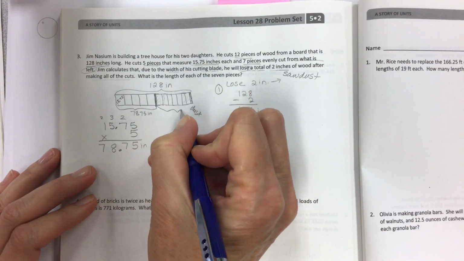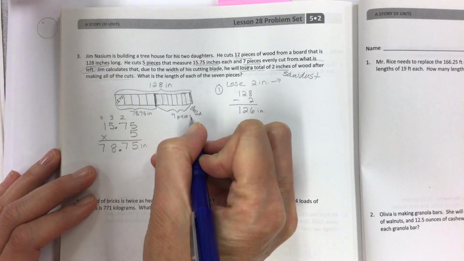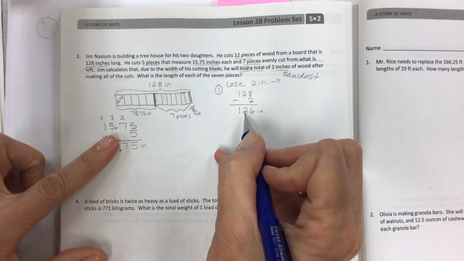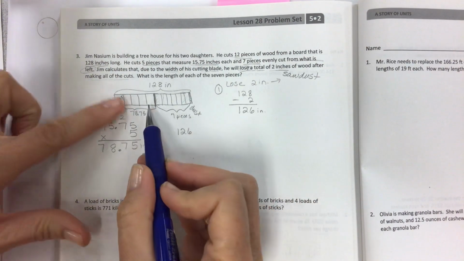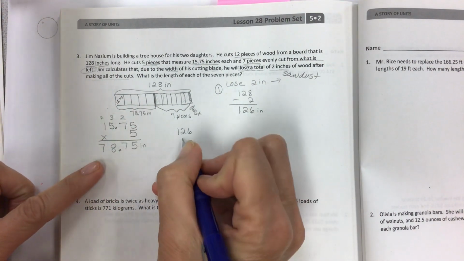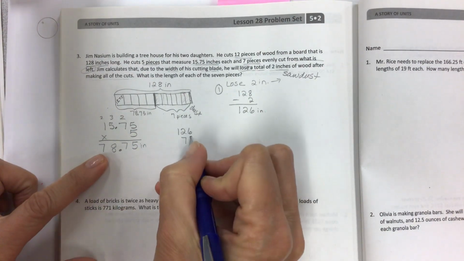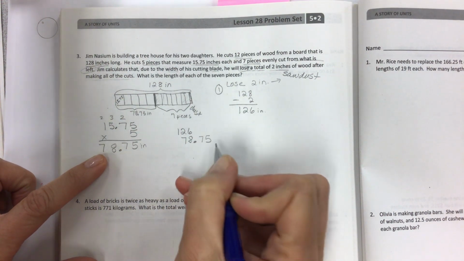This is the 7 pieces from what's left. So I have 126 to start, okay? But I need to take off this 78.75. Now watch. I'm taking off 78 and 75 hundredths.